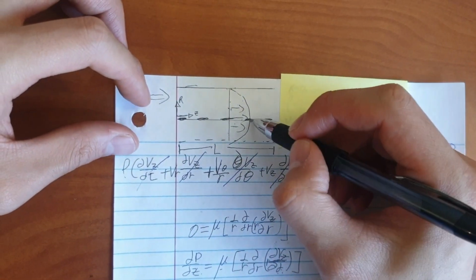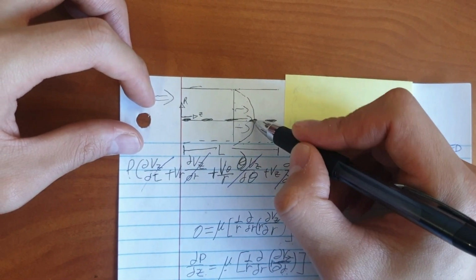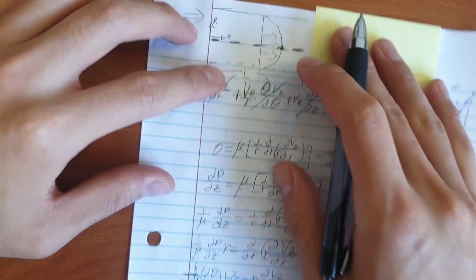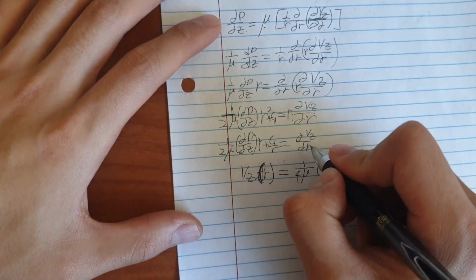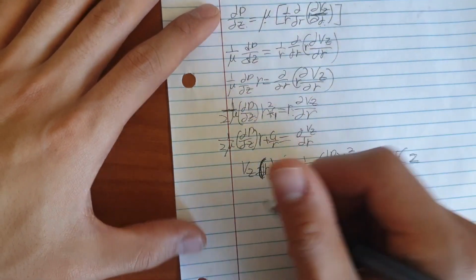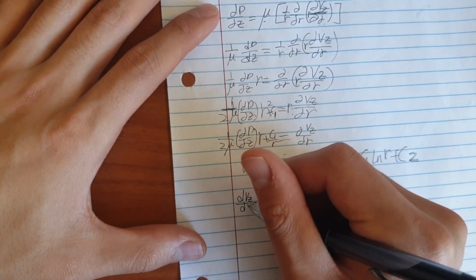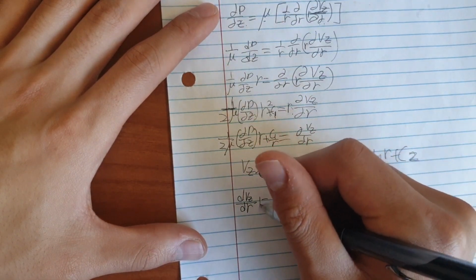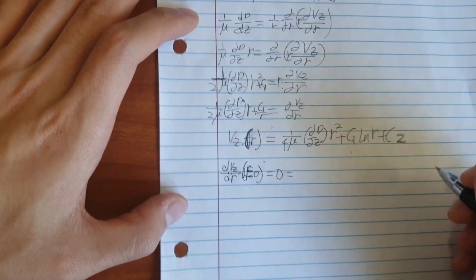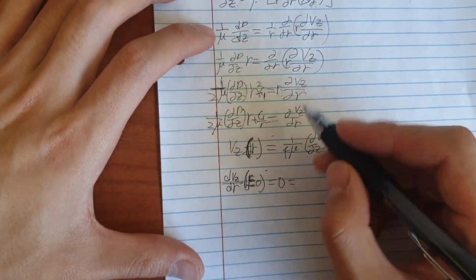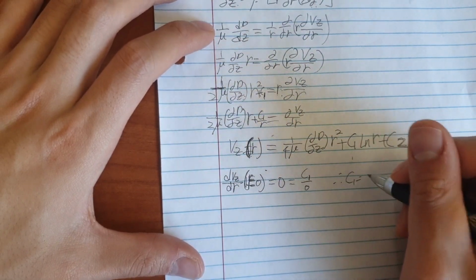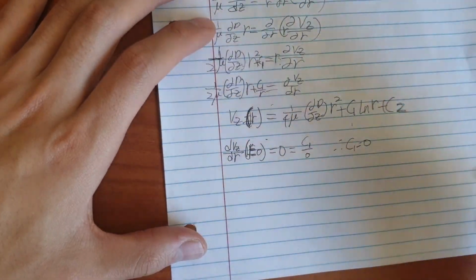So what it means is that at this point, when r is equal to 0, the change in velocity will be 0 because it's flat. So we can use dVz/dr at r equals 0 equals 0. And we put the rest of it in, and it gives me C1 over 0 is 0, which indicates that C1 must be 0.